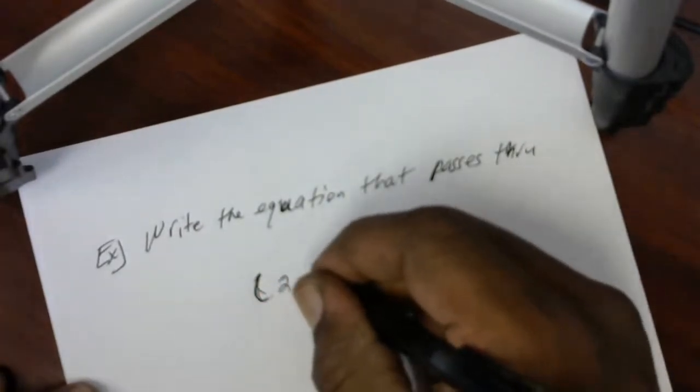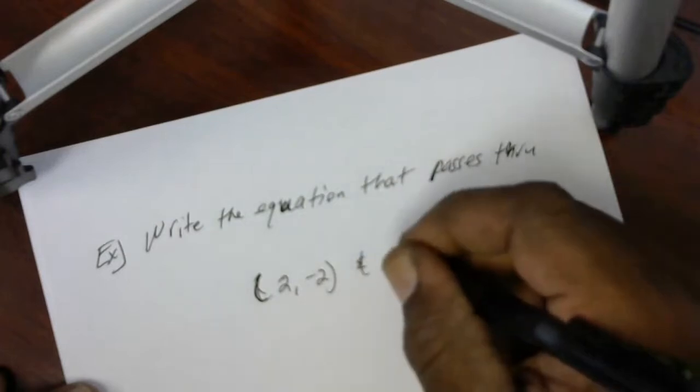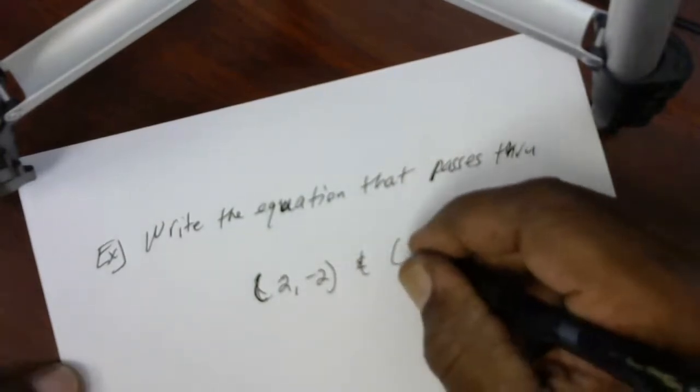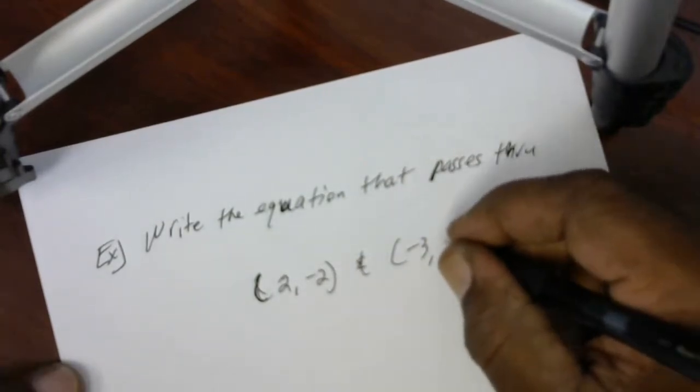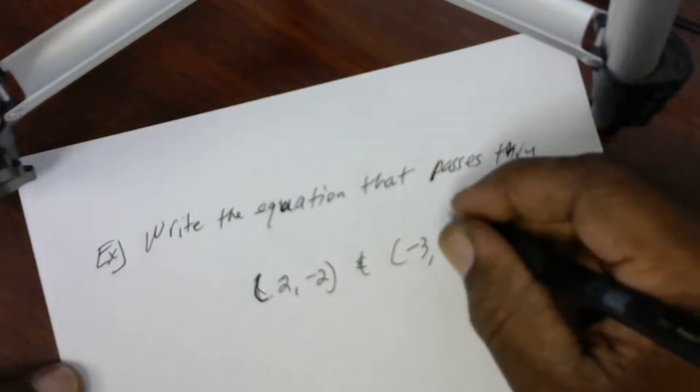So this is passes through 2, -2, and let's say -3, 1. Okay.